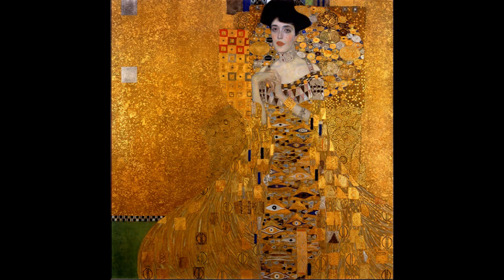This is Klimt's most famous painting, the portrait of Adele Bloch-Bauer, also known as The Lady in Gold or The Woman in Gold. It's done in 1907. It's oil with gold leaf on canvas. This was a commissioned painting of a woman named Adele Bloch-Bauer. And you can see once again, there's a huge amount of gold in there. She's wearing this big, elaborate dress with lots of geometric shapes.